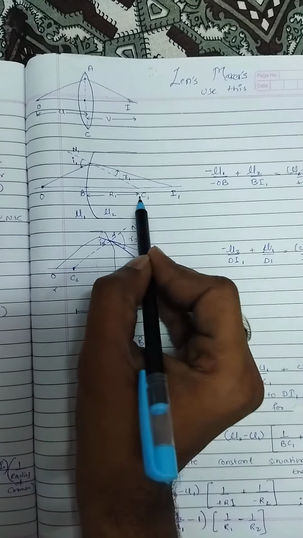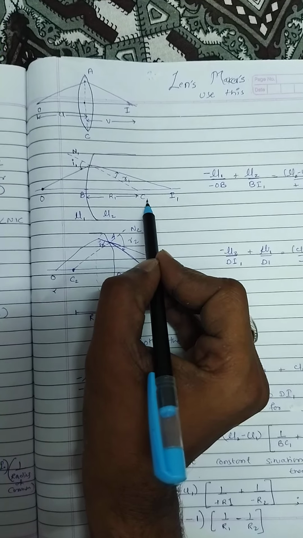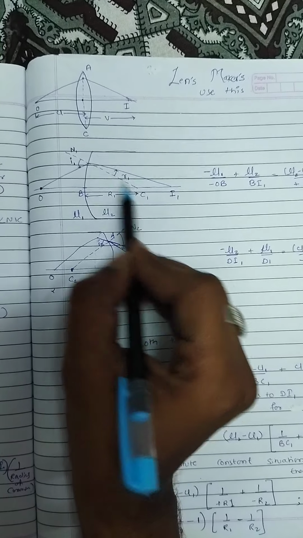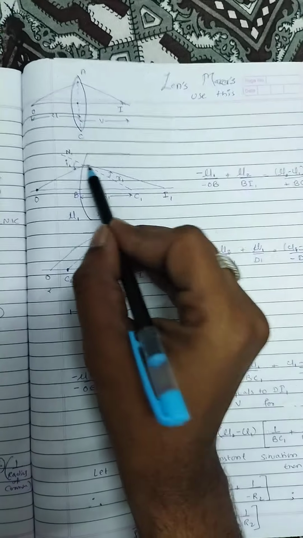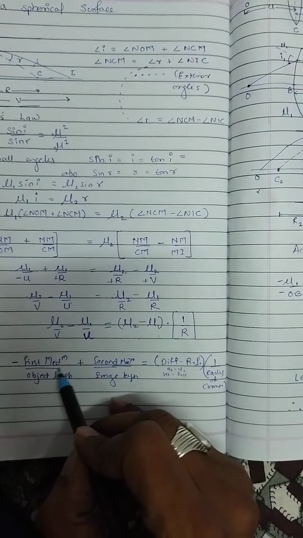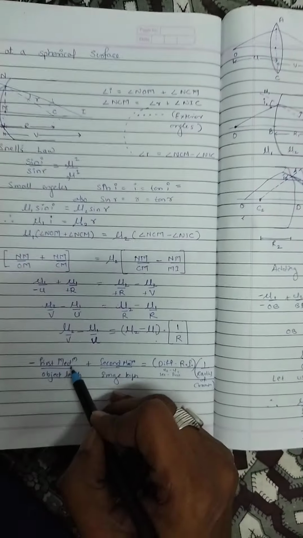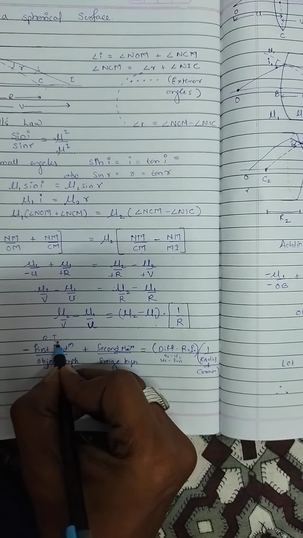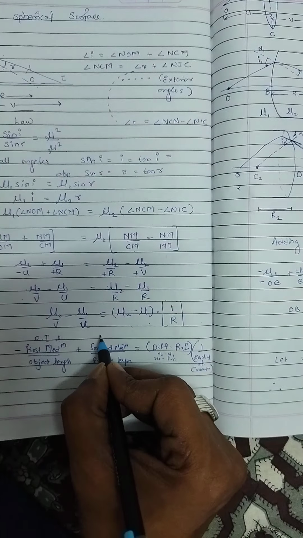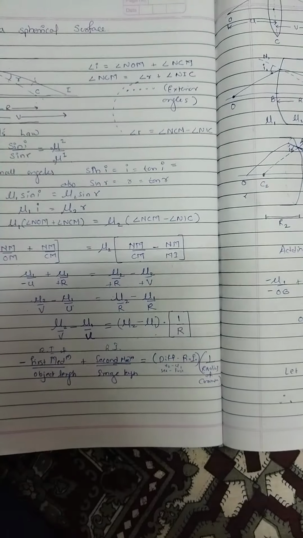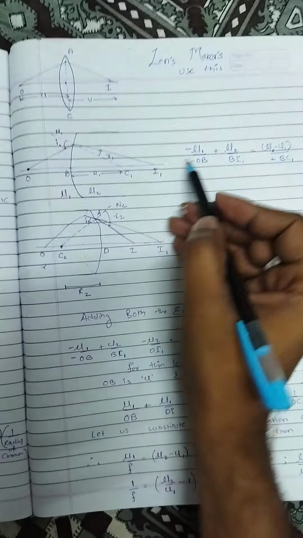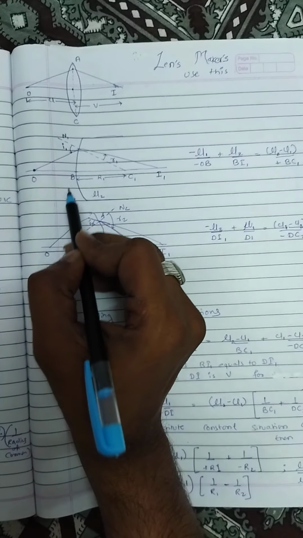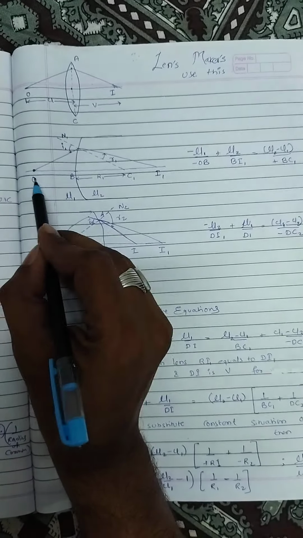We have named O, B, C1 and I1. C1 is the center of curvature of the first surface. I1 is the image formed because of the first surface. So we are applying the law that we have just derived. What is that? Minus the refractive index of the first medium plus the refractive index of the second medium. So now we will see minus the refractive index of the first medium upon its distance. How much is it? OB.